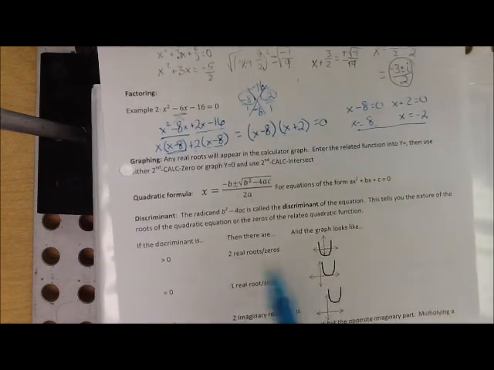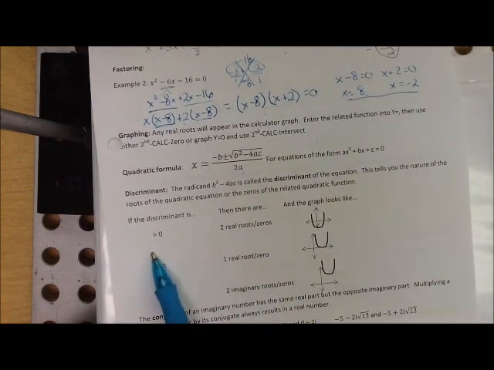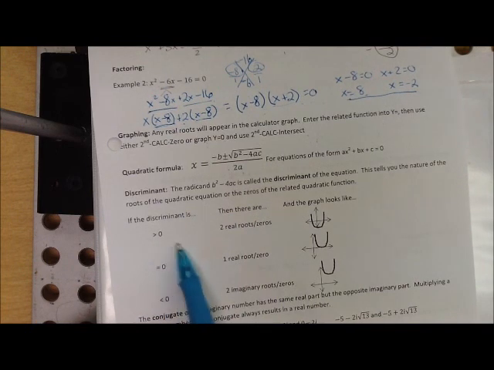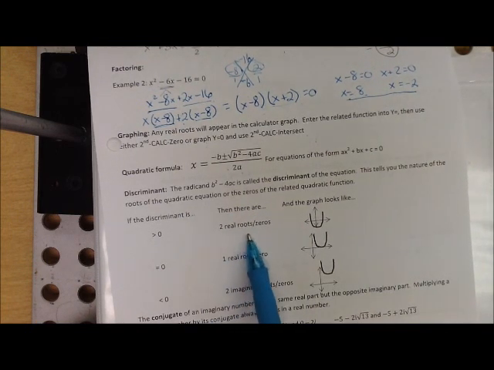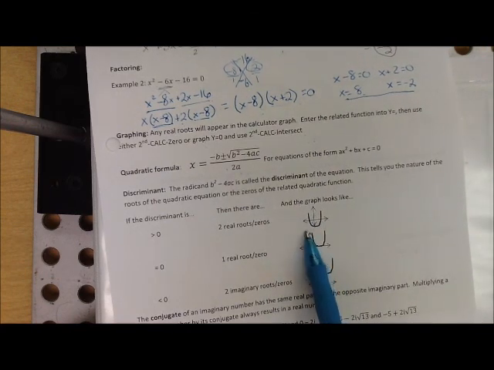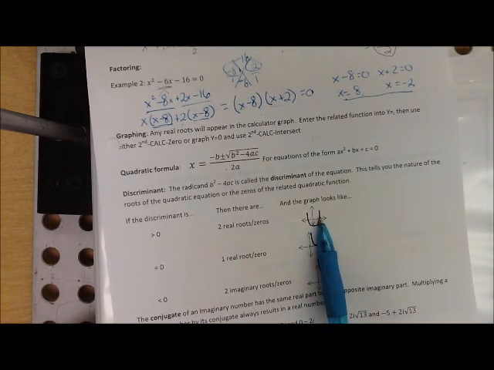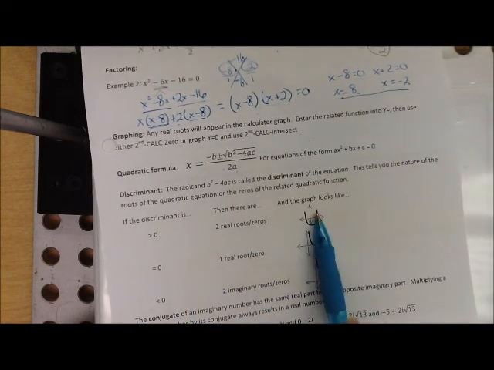So the rules are, if the discriminant, that is b squared minus 4ac, is greater than 0, positive, then you have two real roots or zeros, and the graph will look roughly like this. It could be this way or it could be that way, but regardless, it crosses the x-axis in two places because there are two real roots.